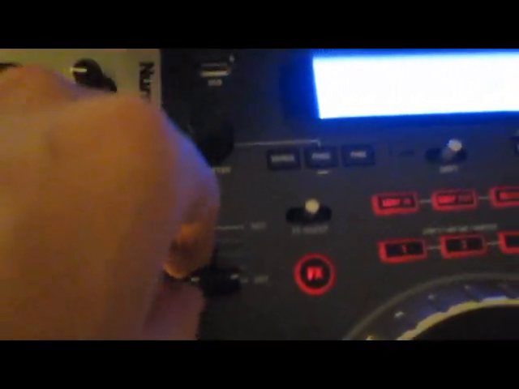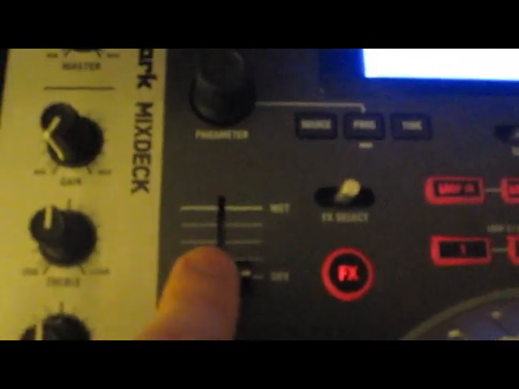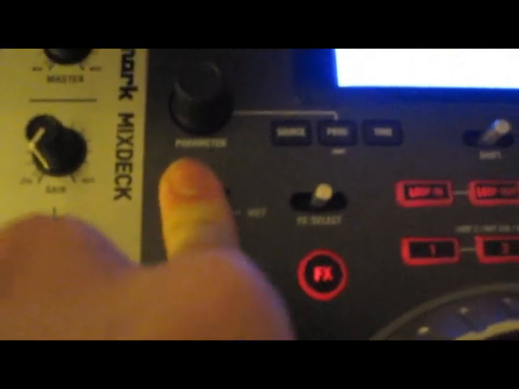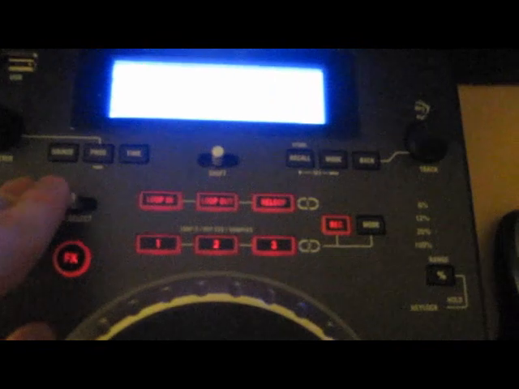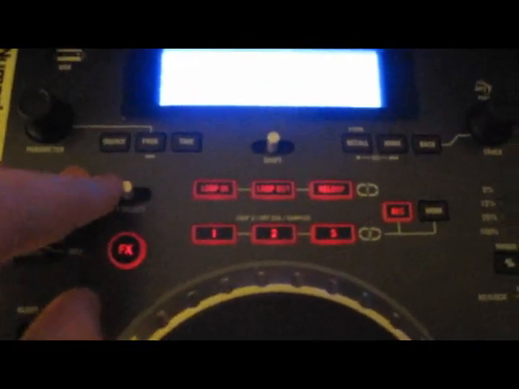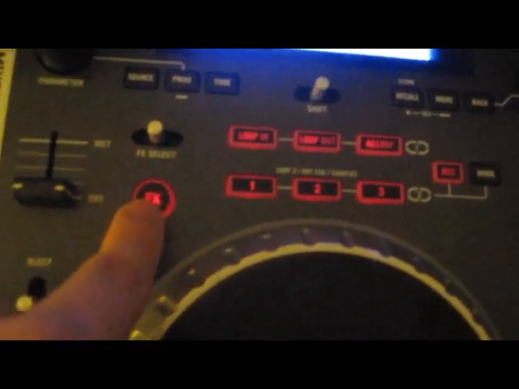Alright, so now let's take a look at effects. This is all effects right here, including this parameter knob. So, wet, dry, this is basically the volume of your effects. So you have dry, you're not going to have any. You have wet, it's going to be pretty full. You have your effect selector. We have pan, phaser, flanger, filter, echo, and chop. And then of course effects on, off, on, off.